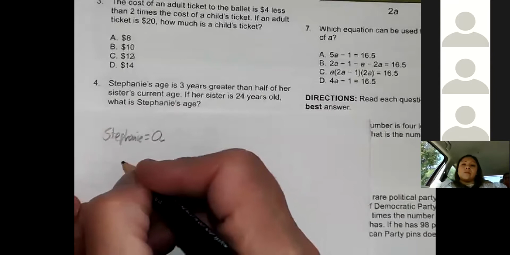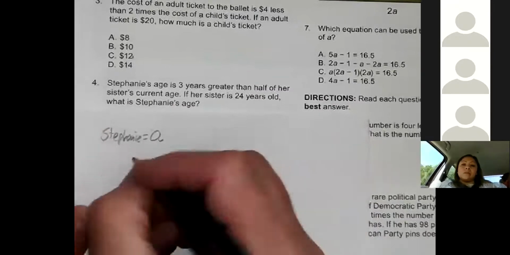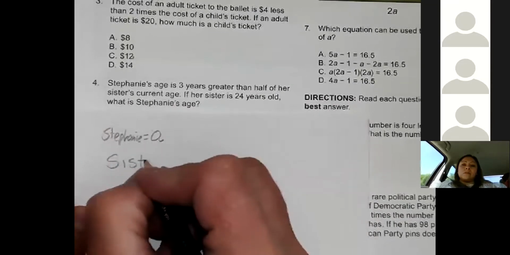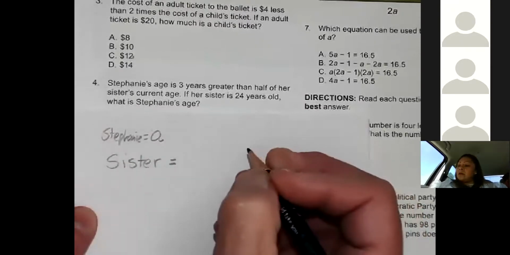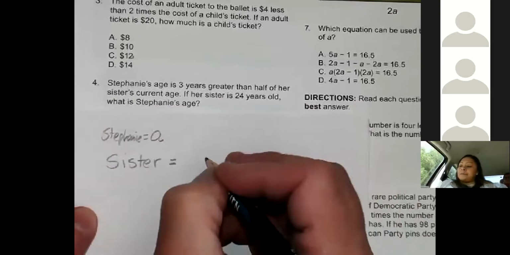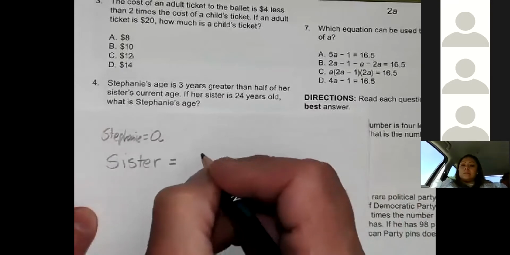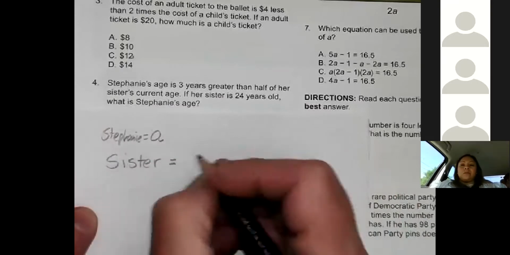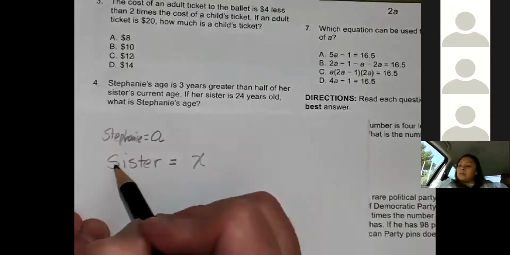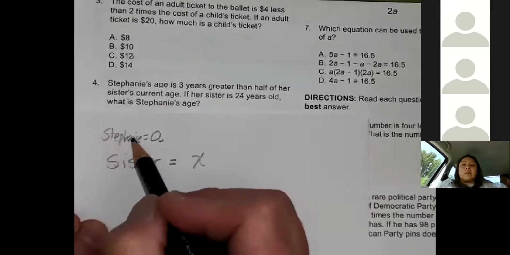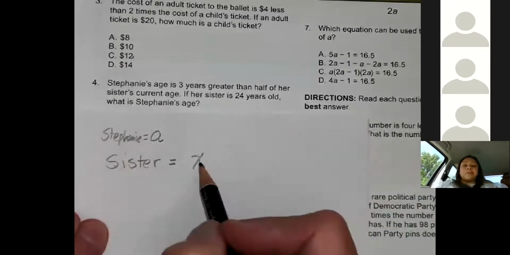Let's think up some variable name for the sister. I'm going to say X. I don't want to say S, because if I say S, I'm going to get mixed up between Stephanie and sister. So I'll let sister be X.